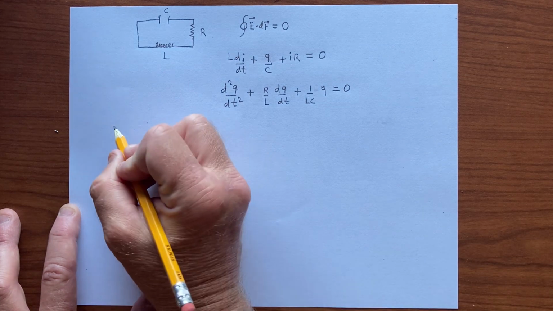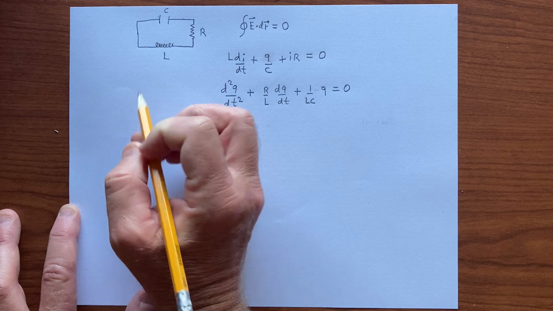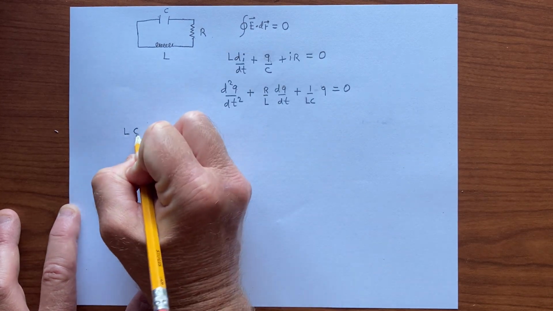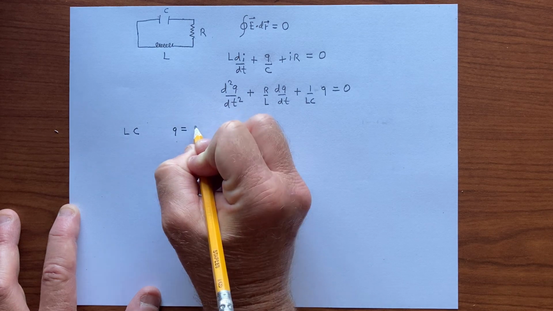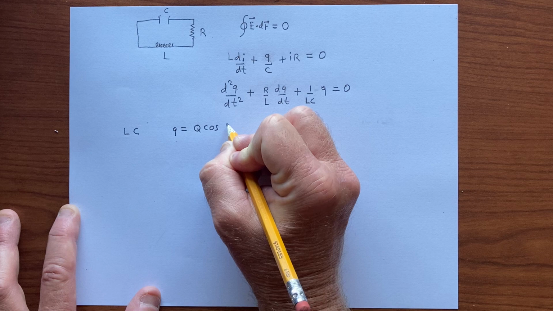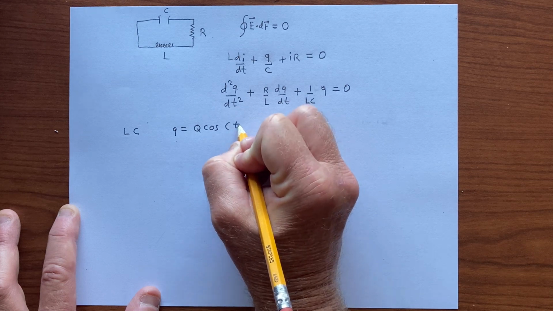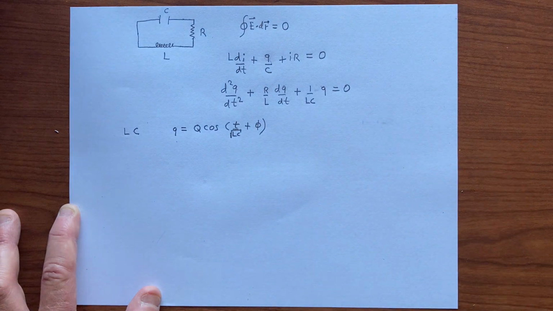So notice that when we had no resistor, we had an LC circuit, then the charge in the capacitor behaved according to an equation that looks like this: cosine of t over the square root of LC plus phi.